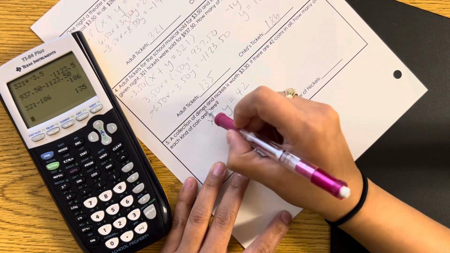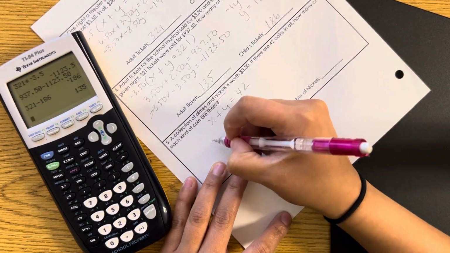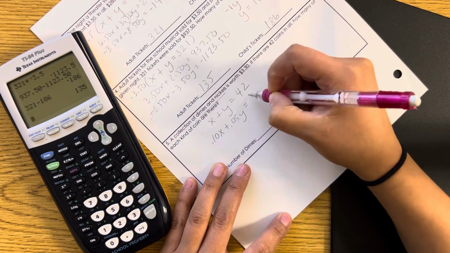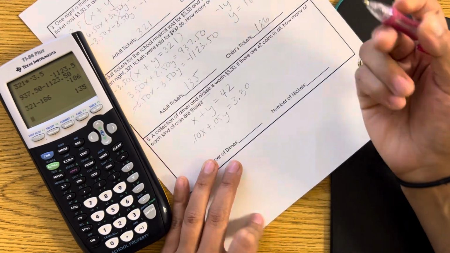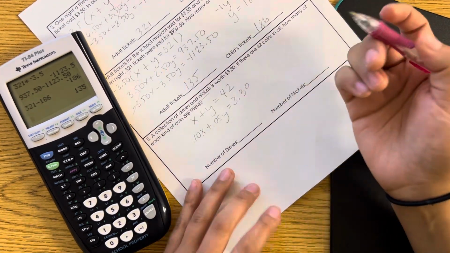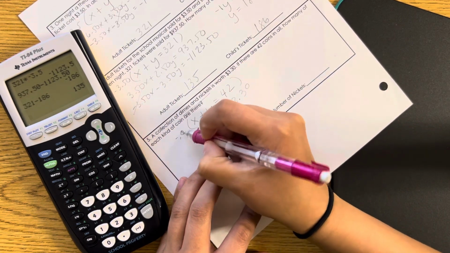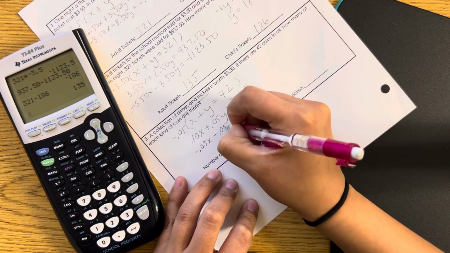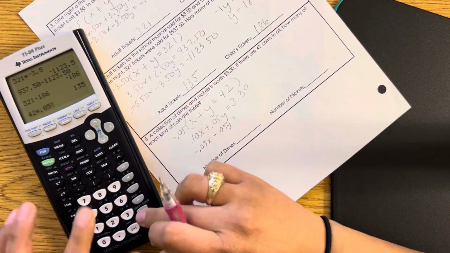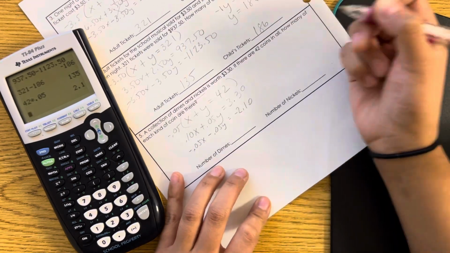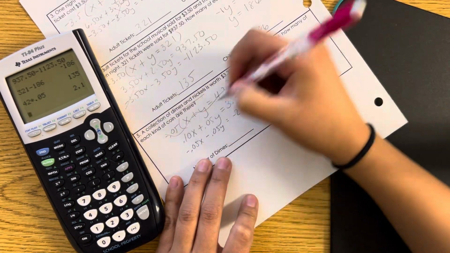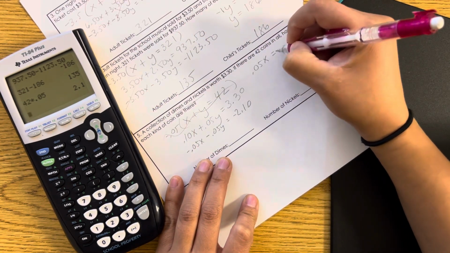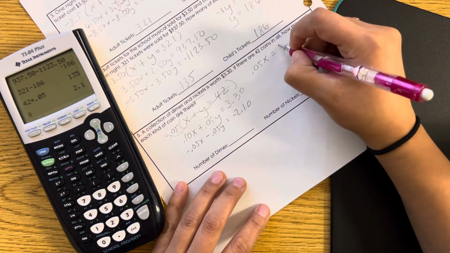Well, this is why you have to know the value of those. A dime is worth 10 cents, so 0.10x, and a nickel is worth 0.05y. And since I know the cost total would be $3.30. Again, this is just up to preference. If I want to eliminate the y's, I'm going to multiply this one by negative 0.05. So I have negative 0.05x minus 0.05y equals negative $2.10. And then I eliminate, so this would be positive 0.05x. My y's would essentially cancel, and 3.30 minus 2.10 would be $1.20.